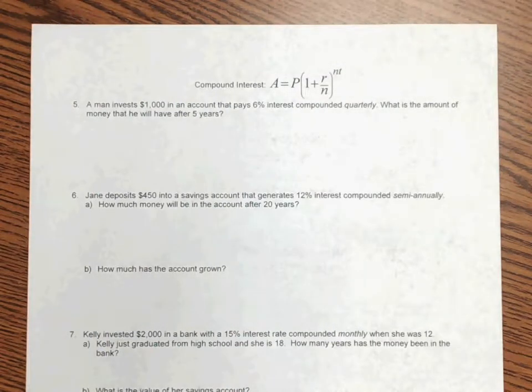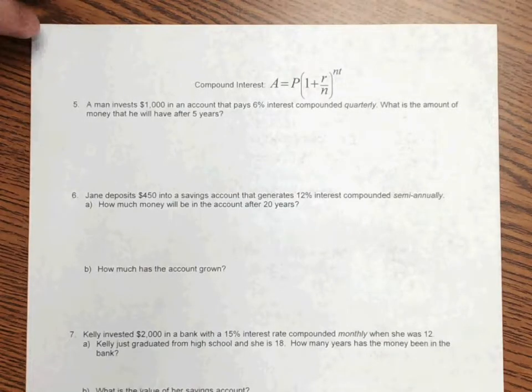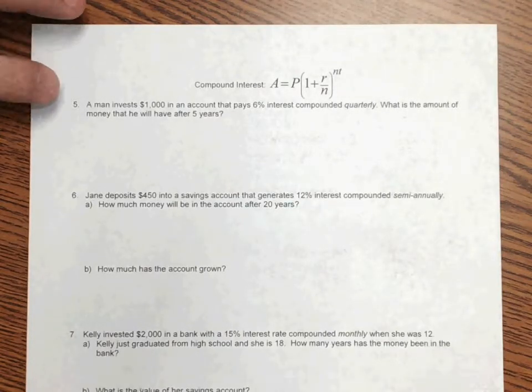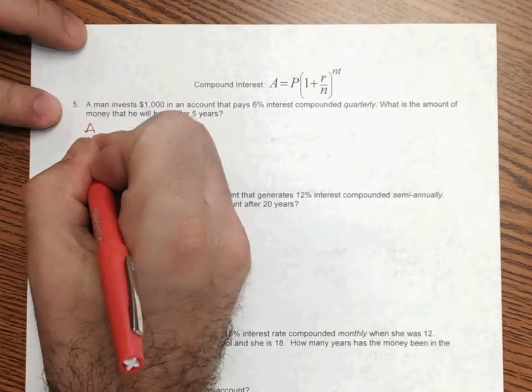All right, on to the compound interest. Number 5 says a man invests $1,000 in an account that pays 6% interest compounded quarterly. What is the amount of money he will have after 5 years? This is the definition of a textbook question.